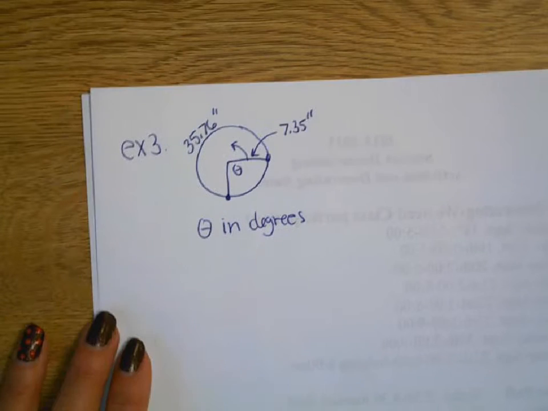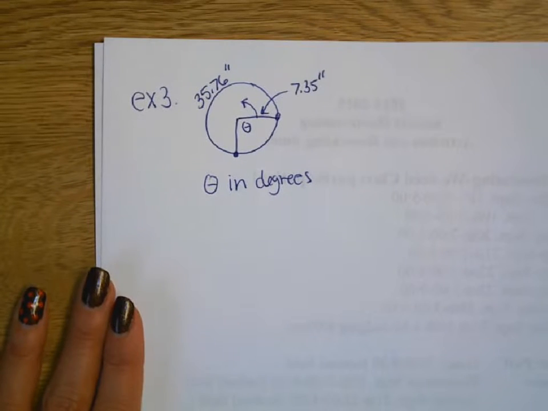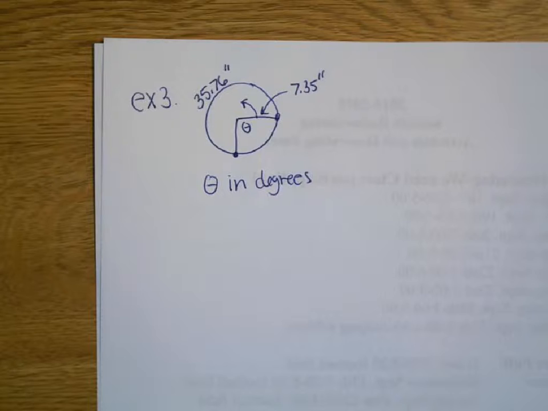Okay, almost the same problem. Wait, quick question. Still looking for the angle, but this time I want the angle in degrees. So how does that change this problem?